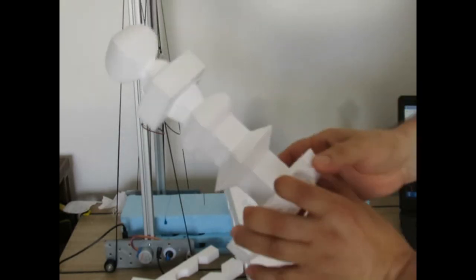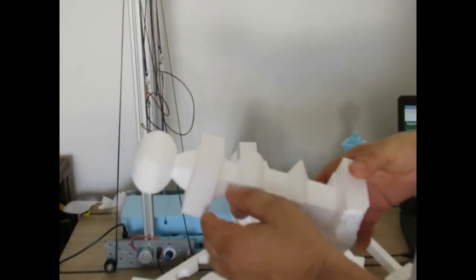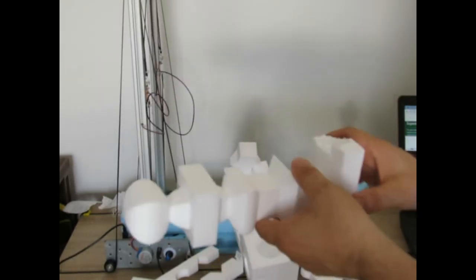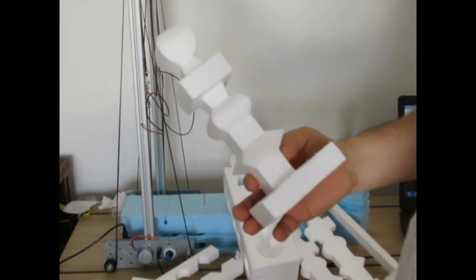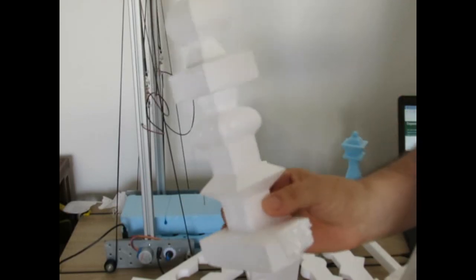I hope that you like this form. In this mode, you can create this column form for styrofoam or foam.